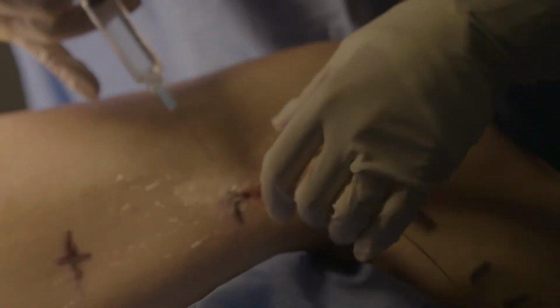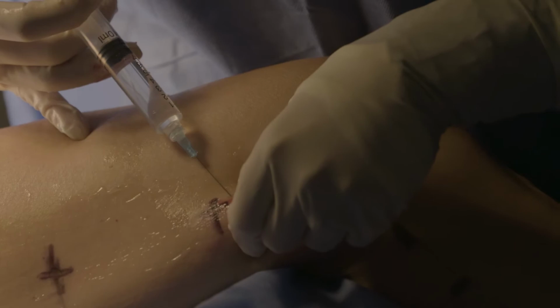Theoretically, there's a small risk of infection. The most common problem that people have is bruising afterwards. And the bruising can be very pronounced sometimes that first week, and then it quickly fades away. There are some little tiny scars about the size of a freckle where the procedures are done, and those frequently fade away and are barely visible.